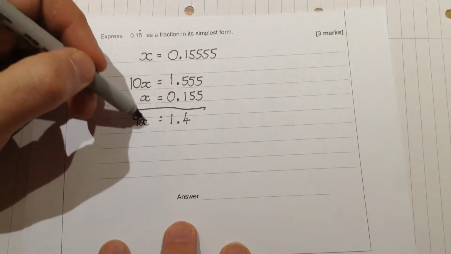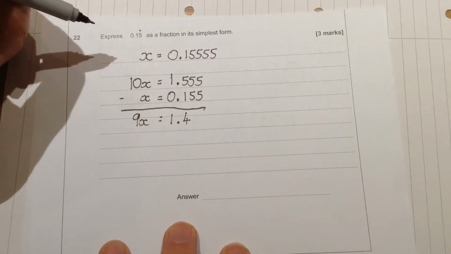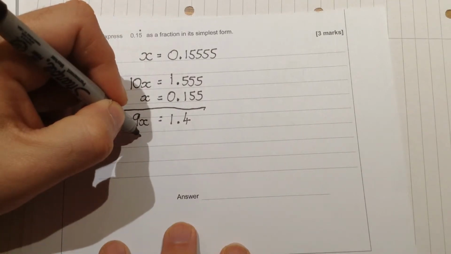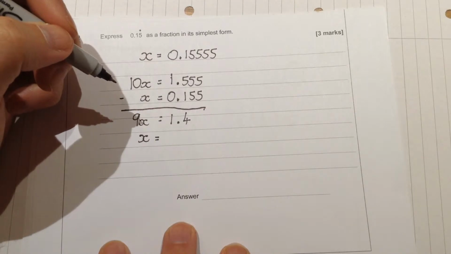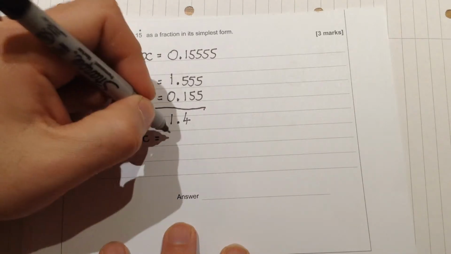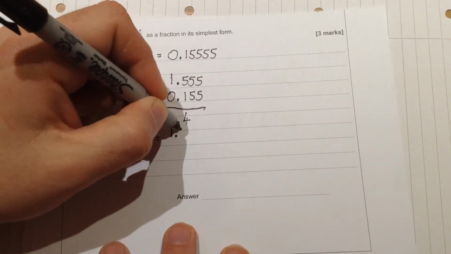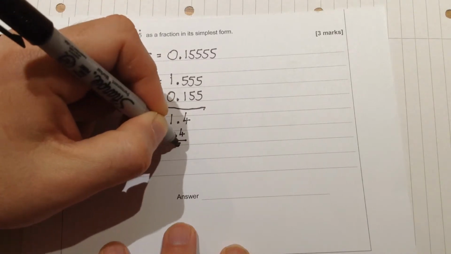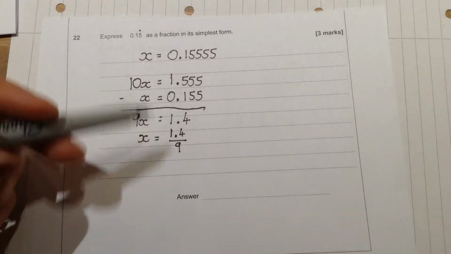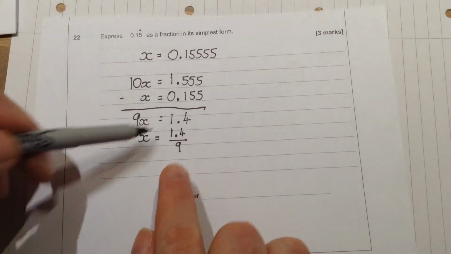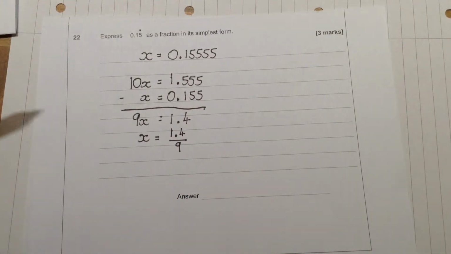Well, this tells us that 9 lots of something equals 1.4. So effectively I'm now just solving an equation. So I'd need to divide by 9. Don't forget non-calculator paper. So the cheat way of dividing by 9 is simply to put over 9. So this is the value of x. This is the fraction that we were looking for. However, we don't want a decimal inside a fraction.